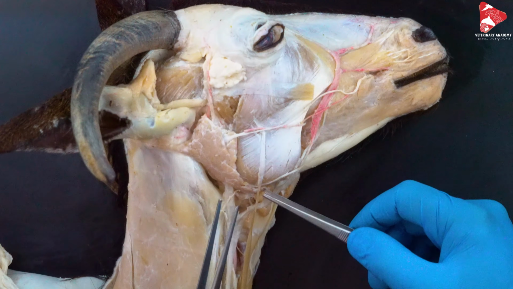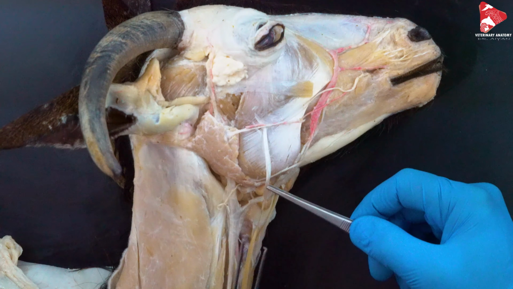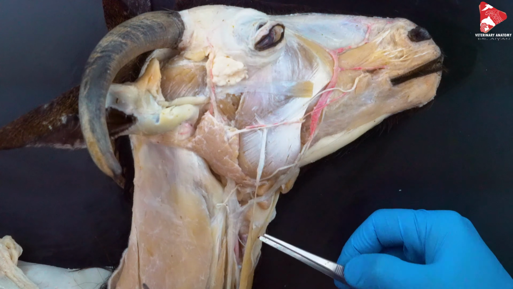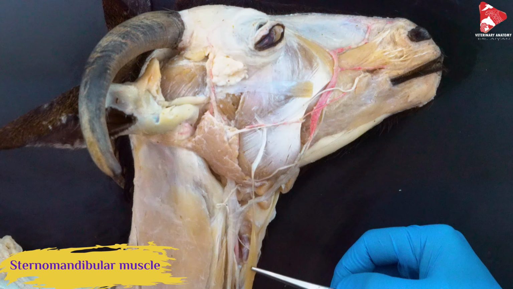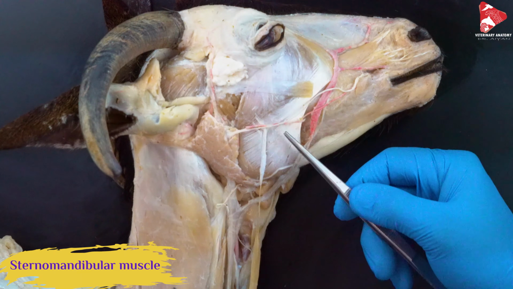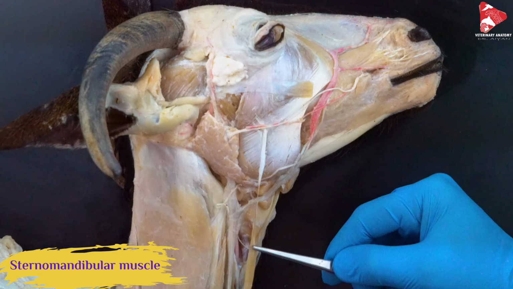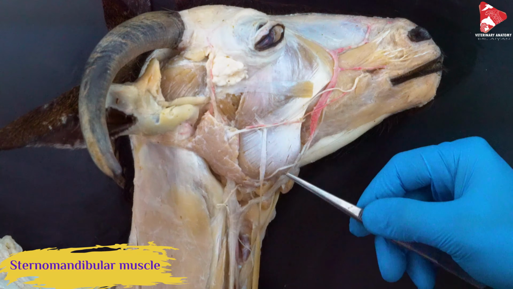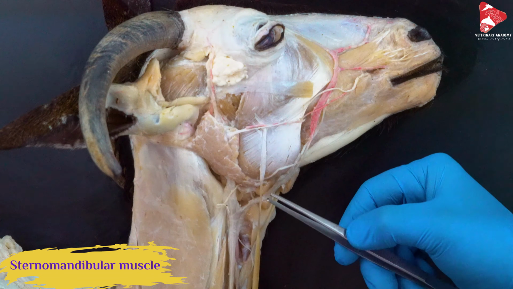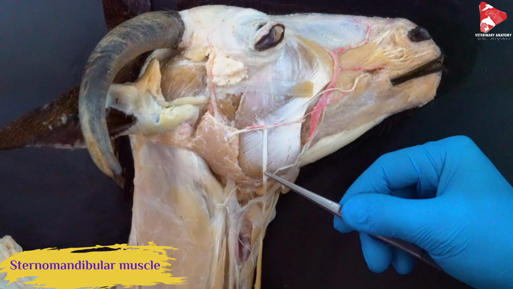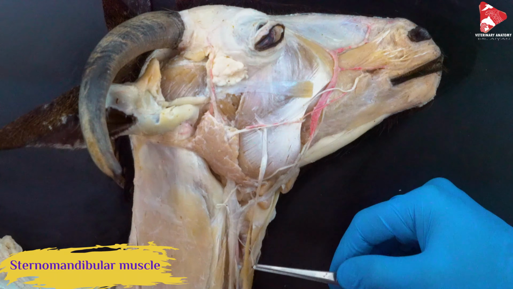Here, you may ask yourself, what is this located on the masseter? It looks like a tendon. Yes, it's a tendon of a muscle which comes from the manubrium sterni. That means it comes from the sternum and inserts to the head, to this area, and is called the sternomandibular muscle. This is the sternomandibular muscle, which is absent, for example, in the carnivores. So here it's very clear, and this is the tendon of it.